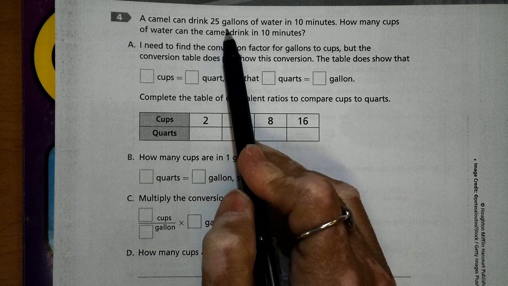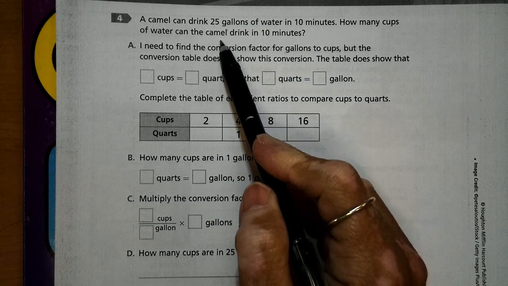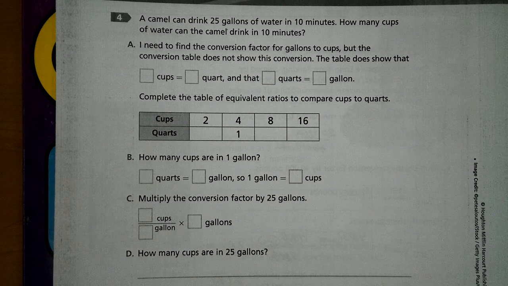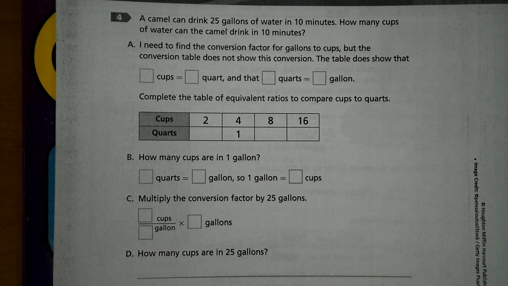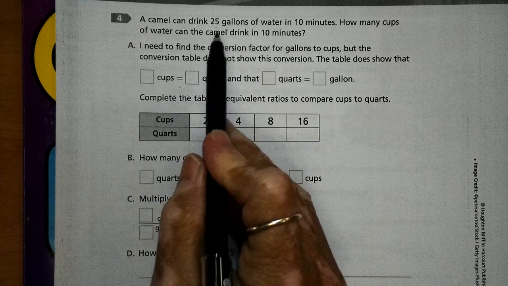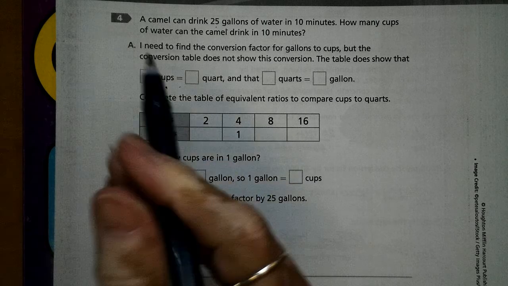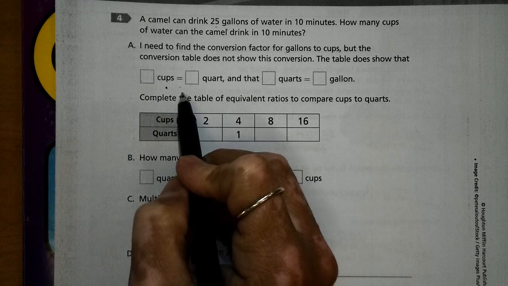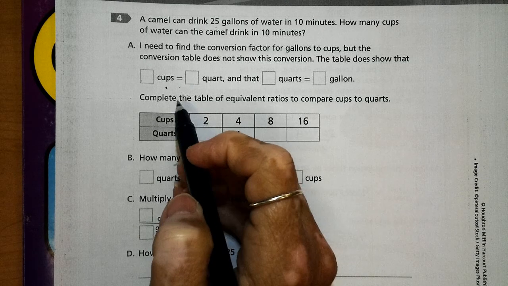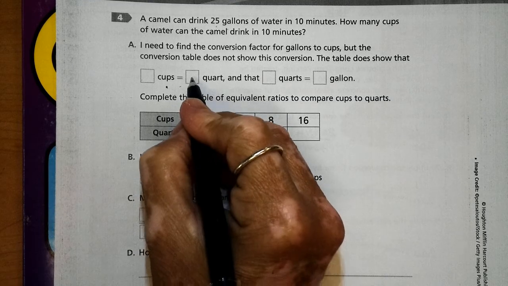So a camel can drink 25 gallons of water in 10 minutes. How many cups of water can the camel drink in 10 minutes? So we're going to have to do some conversions because they want us to go from gallons to cups. Okay? So, on A, how many cups are in quarts? So look at your conversion table. How many cups are in 1 quart?